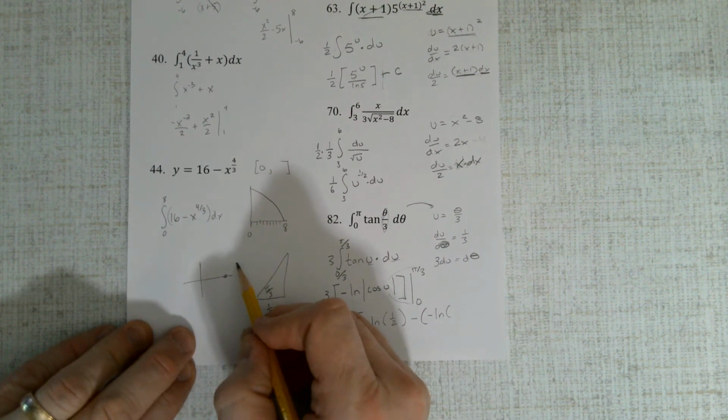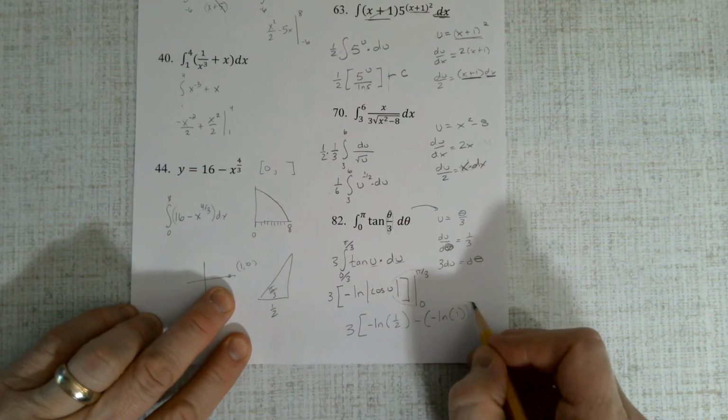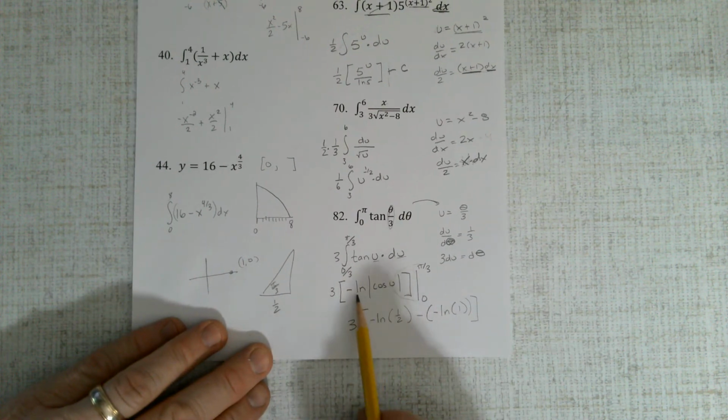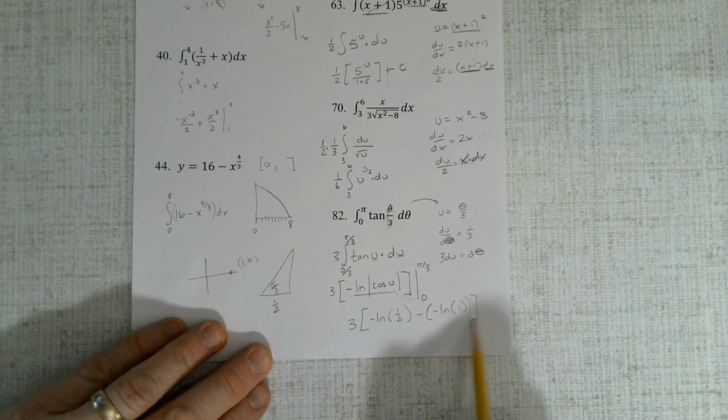This point is 1, 0. Cosine is 1. So make sure I left the negative inside here, so those are 3. So it's a negative one of these minus a negative one of those right there.